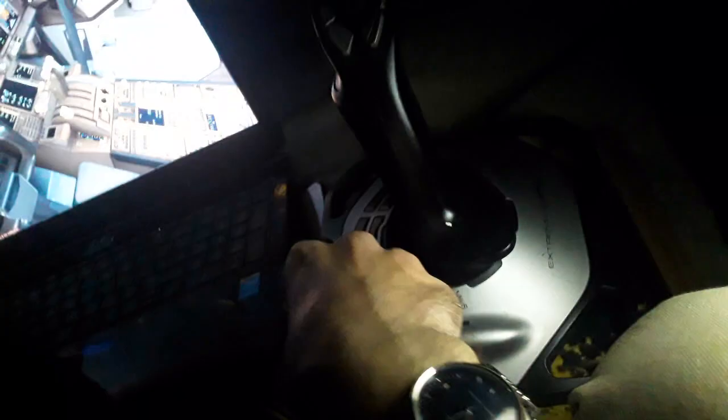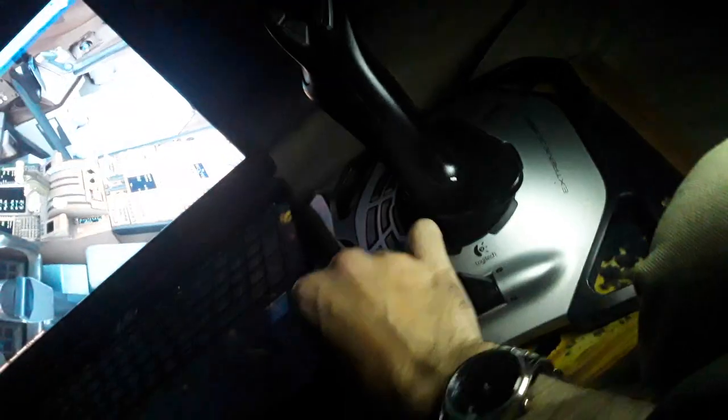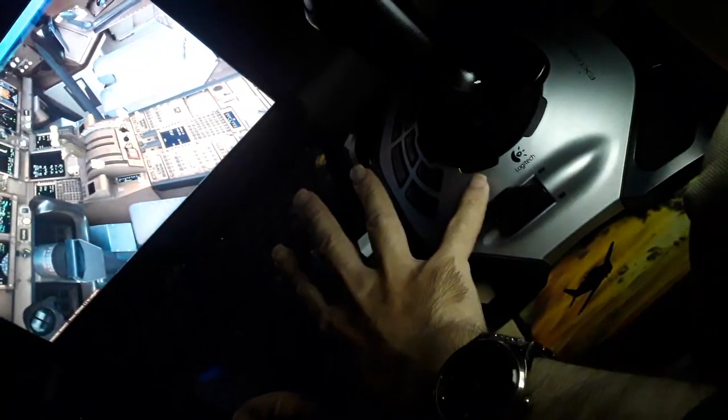We also have the thrust levers here. I can move the thrust levers and the flight control at the same time, while I move all the thrust levers.